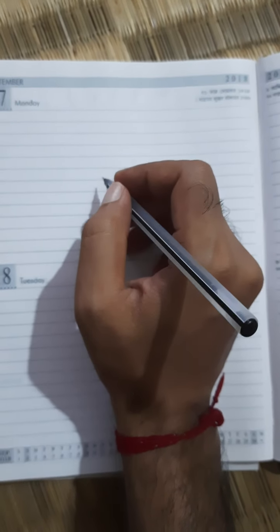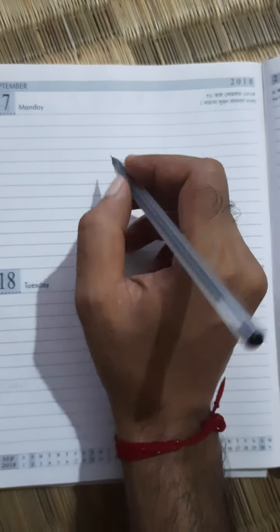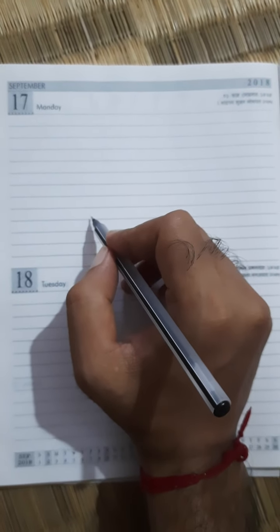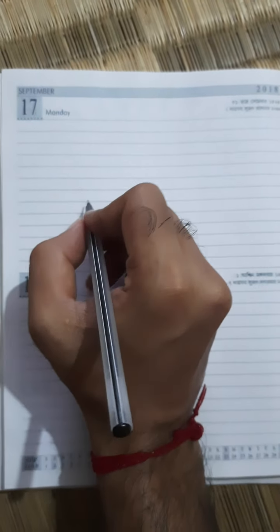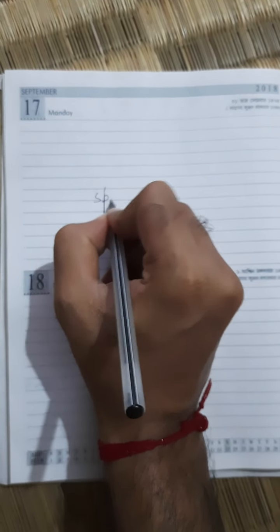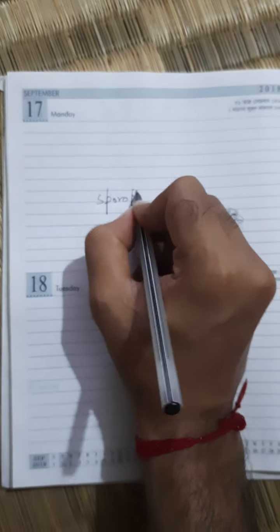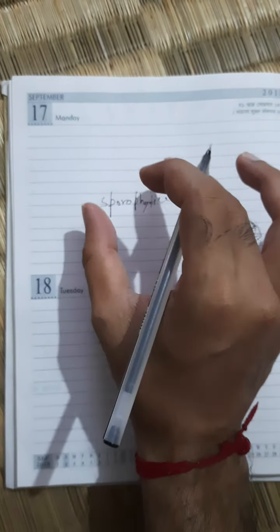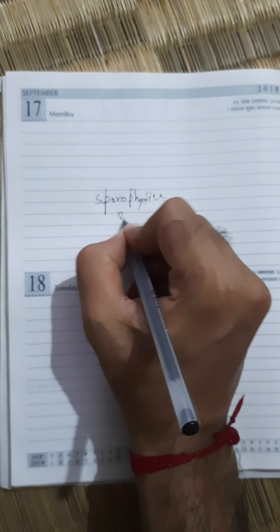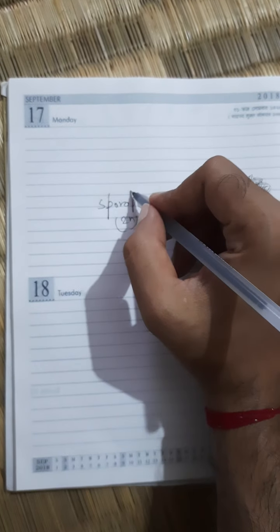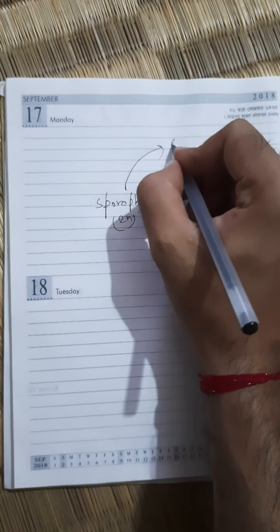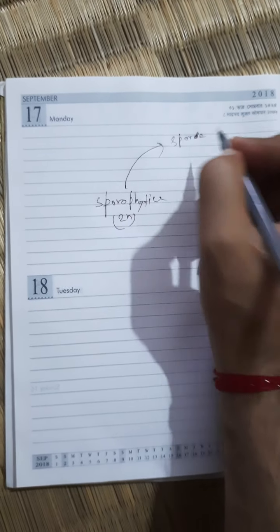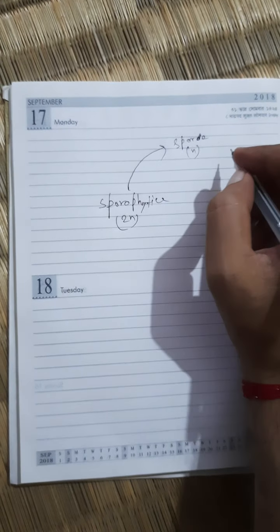Here, in the alternation of generation of a pteridophytic plant, first the sporophytic generation is there. The main plant body is actually the sporophytic plant body, that is 2n. From the sporophytic plant body, spores will be developed.